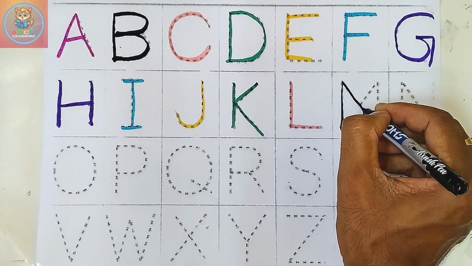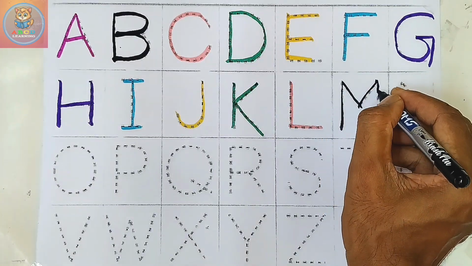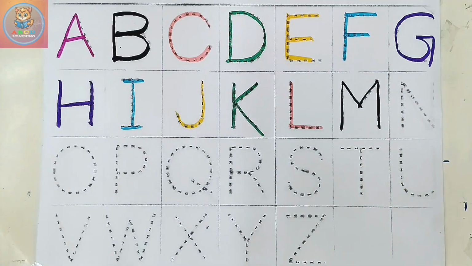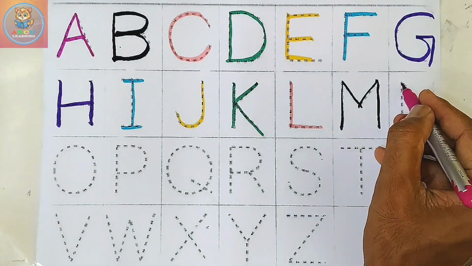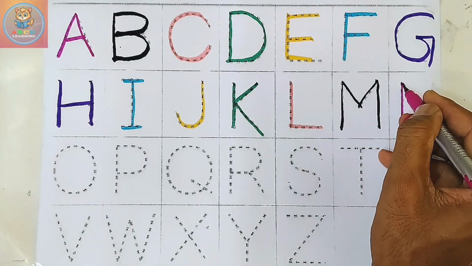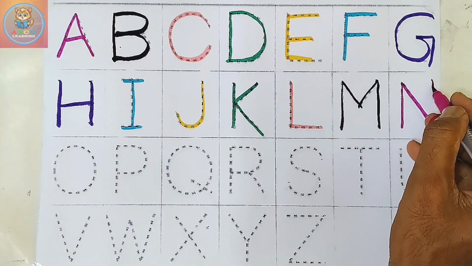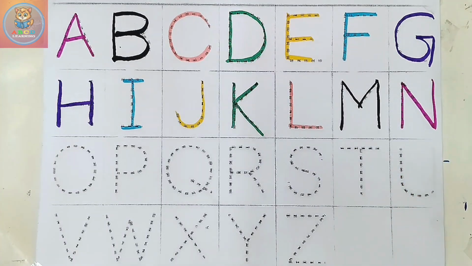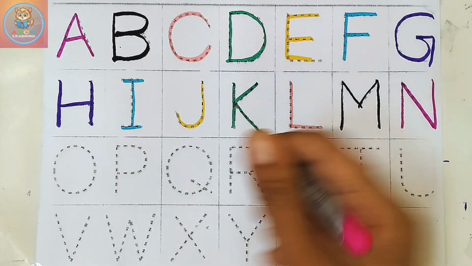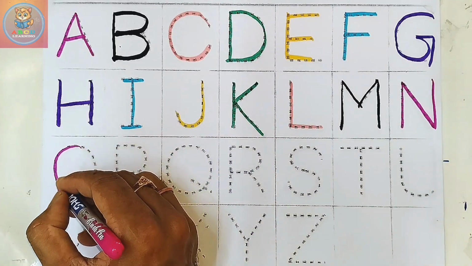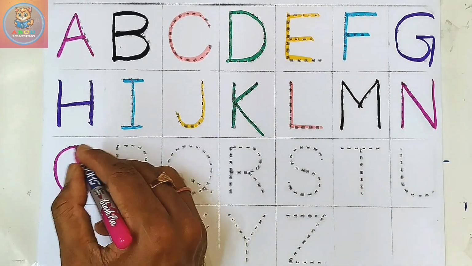M for monkey, M for mat. N for nightingale, N for nest. O for owl, O for orange.